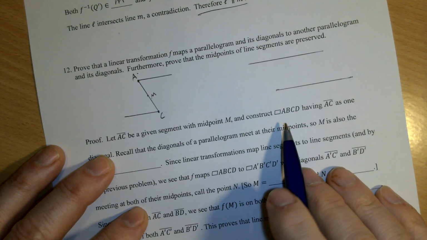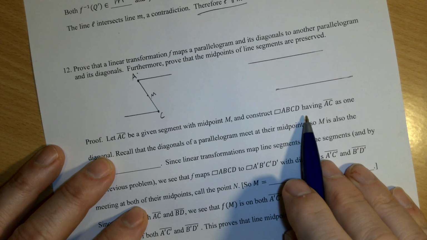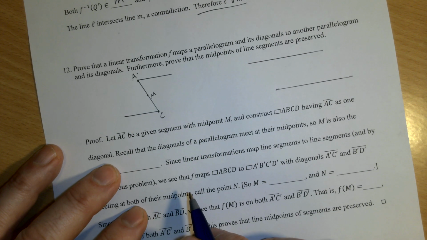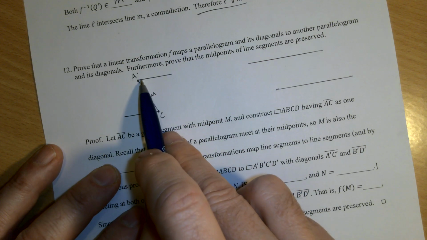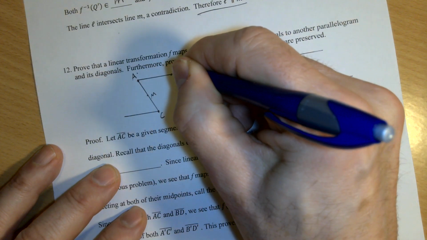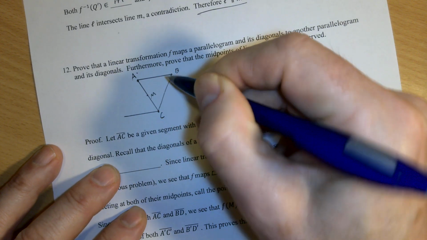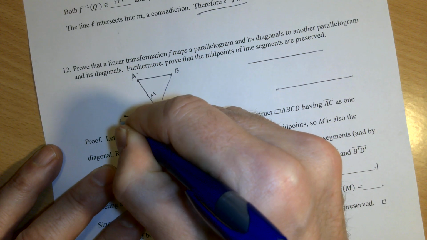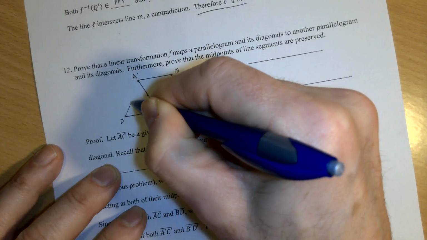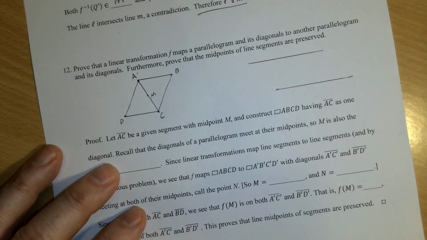And then construct the parallelogram ABCD that has AC as one of the diagonals. So I made some parallel lines here and here. So now I'm going to get A, B, C, D. And I've got a parallelogram and one of its diagonals drawn.